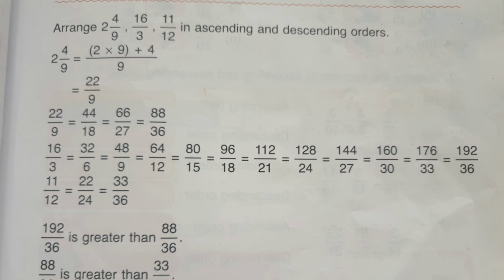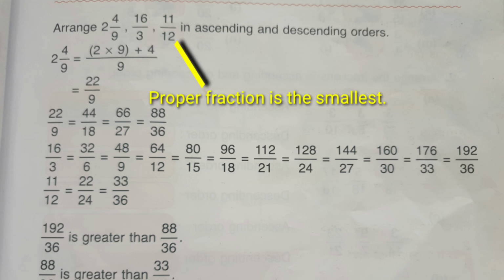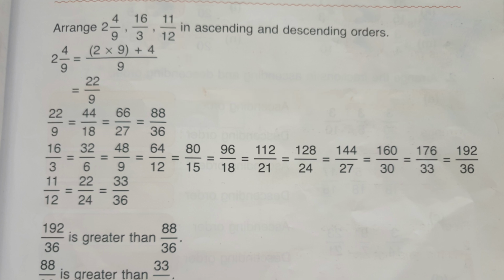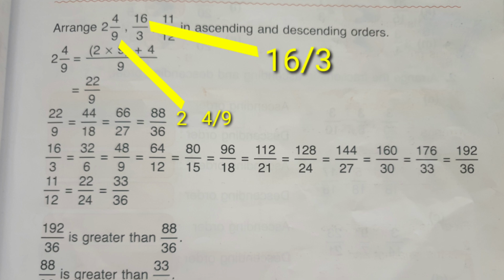Our third example: arrange 2 and 4/9, 16/3, and 11/12 in ascending and descending orders. We notice that there is one mixed number, one improper fraction, and one proper fraction. We are very sure that 11/12, being the proper fraction, is the smallest among the fractions here. The next thing to do is just compare 2 and 4/9 and 16/3.